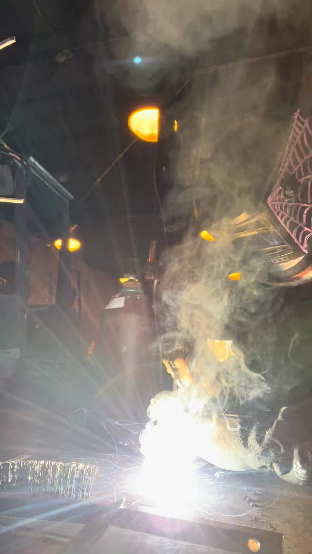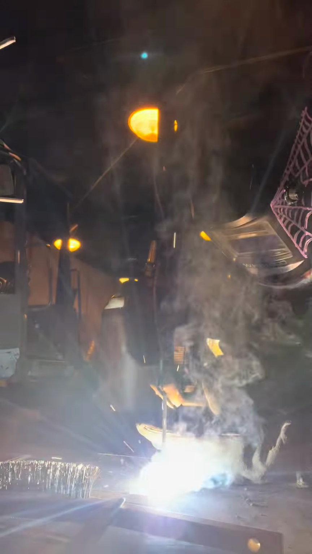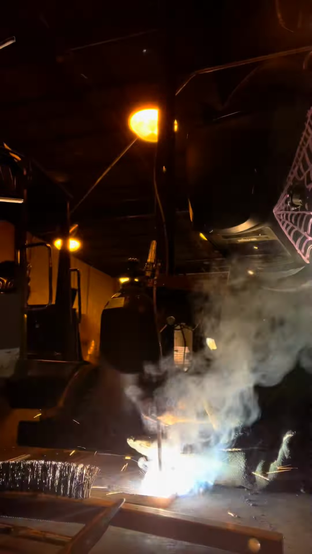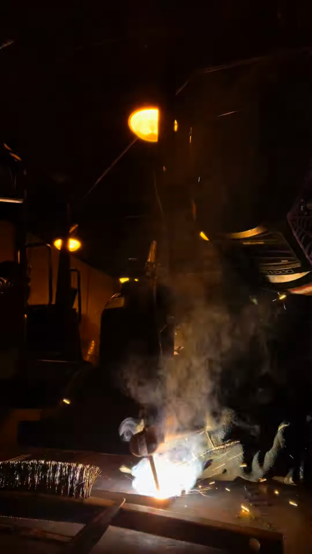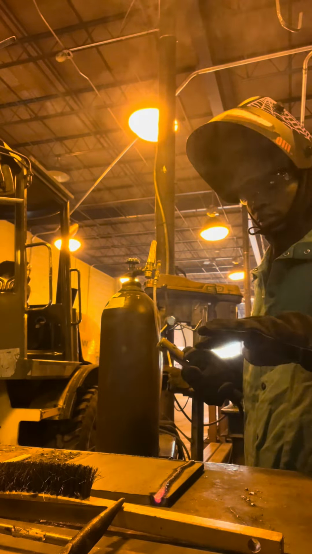Right, and when you have a fast travel speed, your bead comes out more narrow, meaning skinnier, you know? You move faster, you have less penetration into your base metal, your parent metal, your workpiece. You don't have very full penetration when you have a fast travel speed.